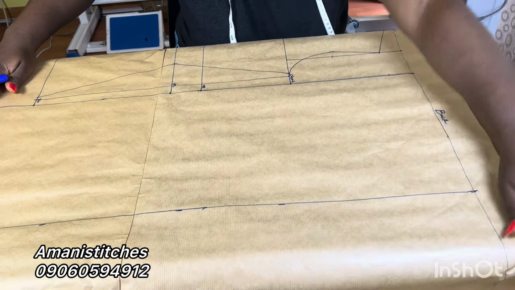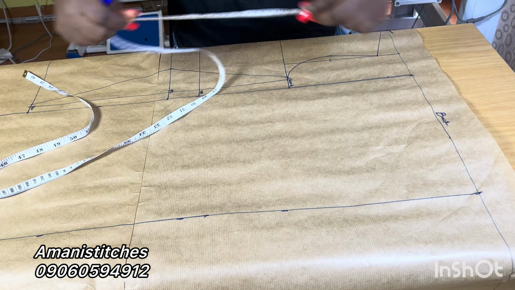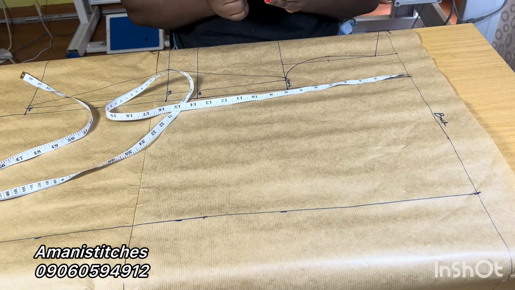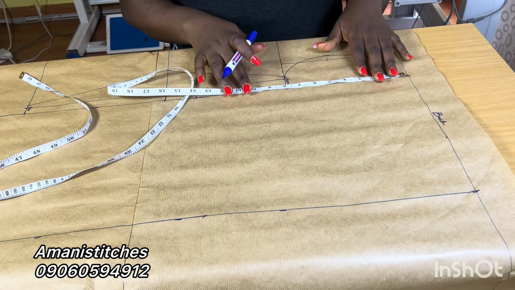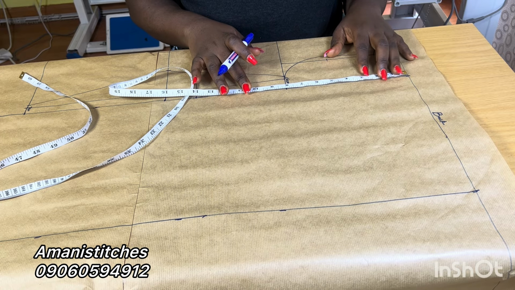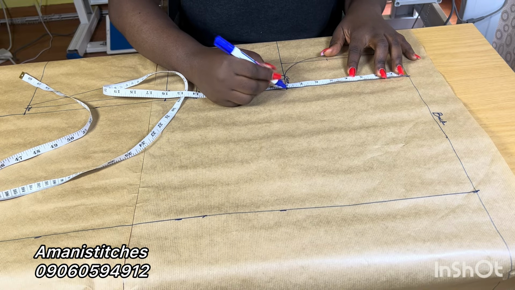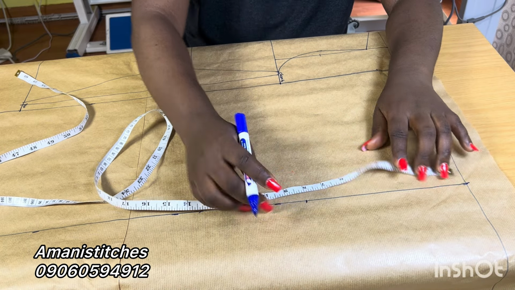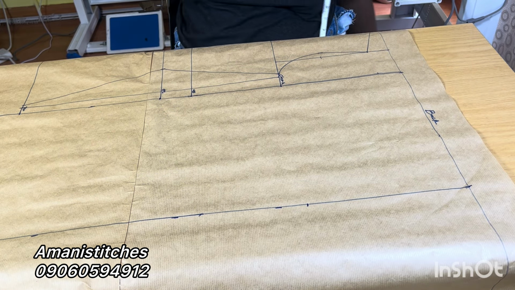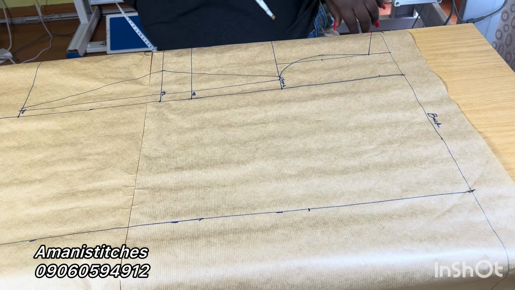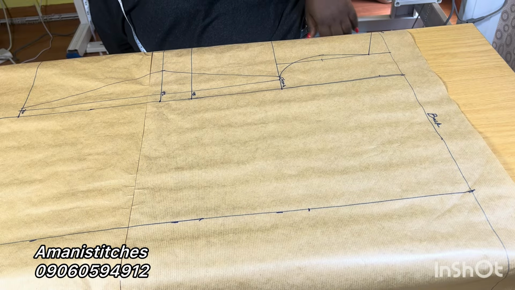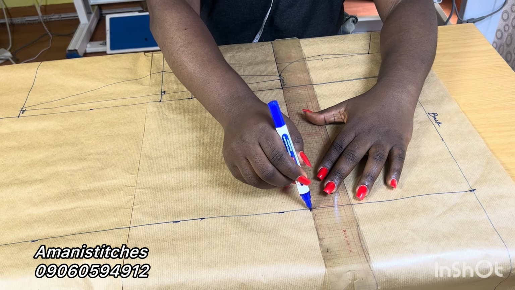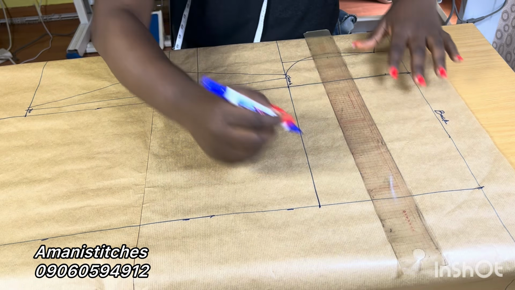Now let's go to the back measurement. Our chest line is the same formula, which is round bust divided by 6 plus 2 inches. So the chest line for the back and front is the same. Chest line.